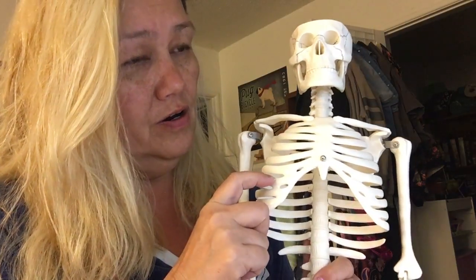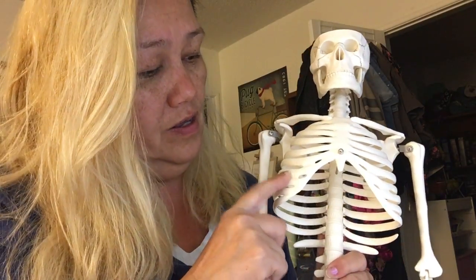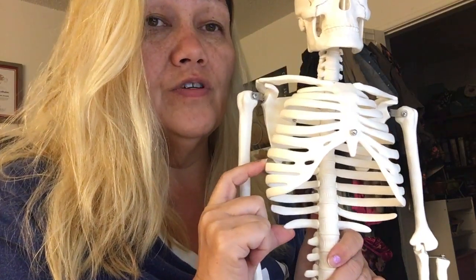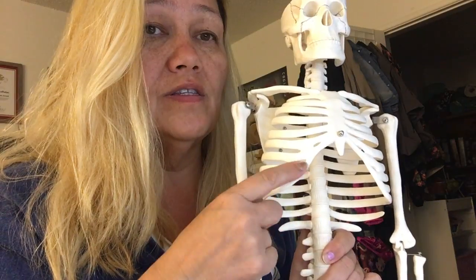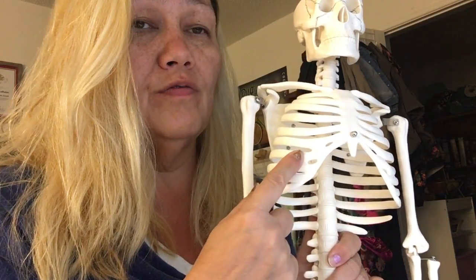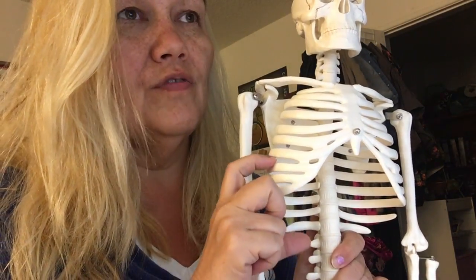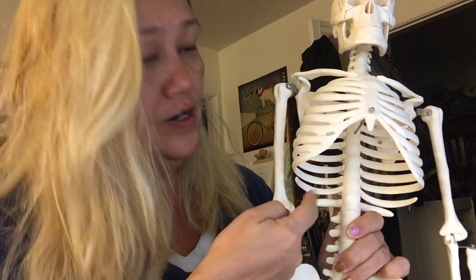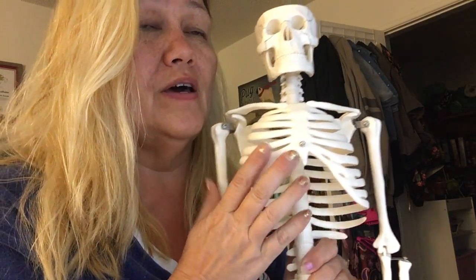The false ribs are here, see here until here, and some of the false ribs are floating, which are these 2 here, and some are just attached to the bottom of the true ribs. So these are the false ribs. And the floating ribs again are here, and they are part of the false ribs. Okay, so that is the thoracic cage.